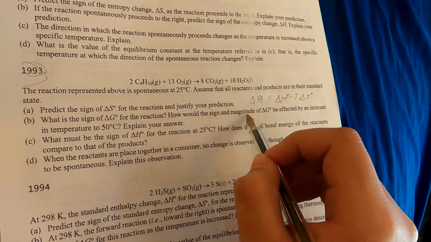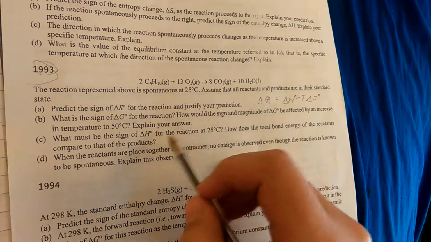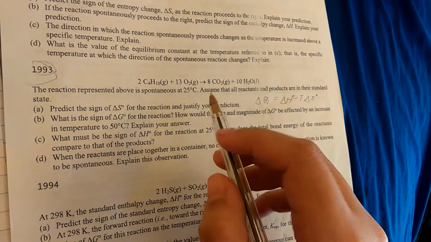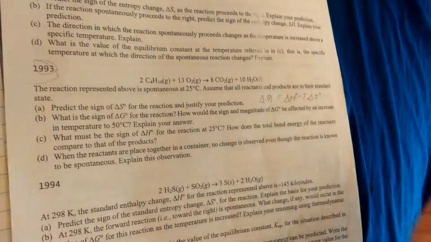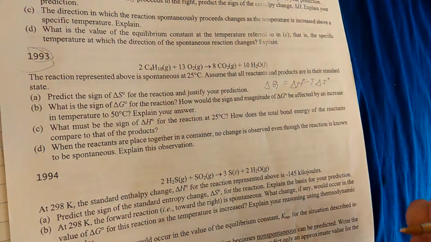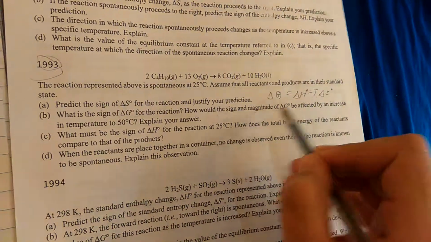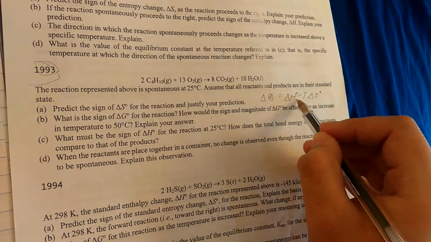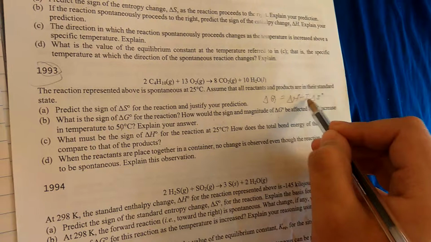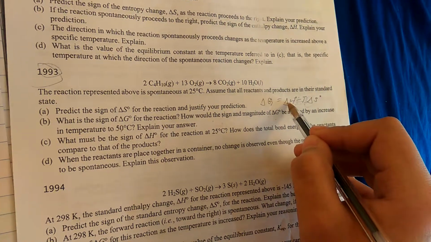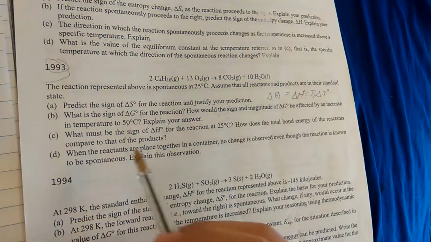When it asks if the sign and magnitude will be affected, the sign may or may not be affected by an increase in temperature depending on the values of each delta G, delta H, and delta S. Since those are unknown, we don't know if the sign will be affected. However, we do know that the magnitude of delta G will be decreased by an increase in temperature, because if this variable increases, so will the amount of T delta S, and since it is subtracted from delta H, the magnitude of delta G will be a smaller number.